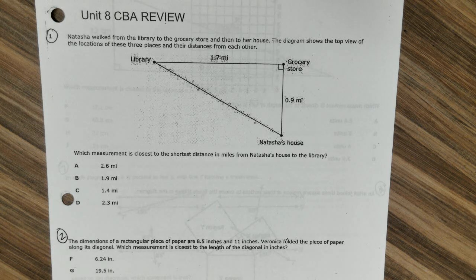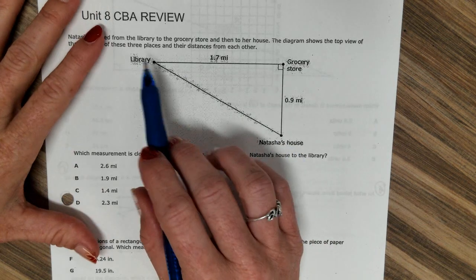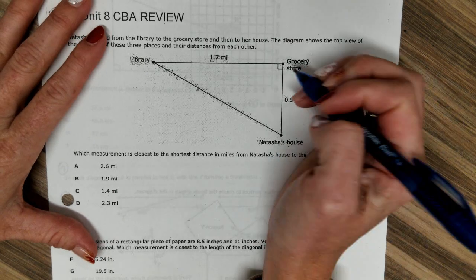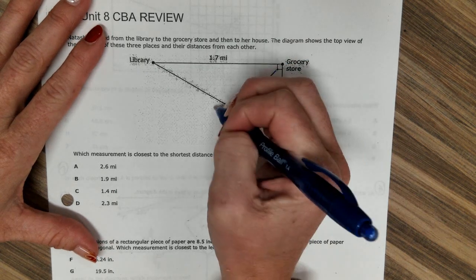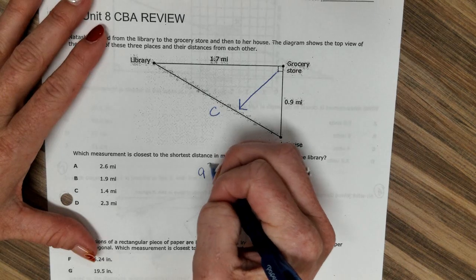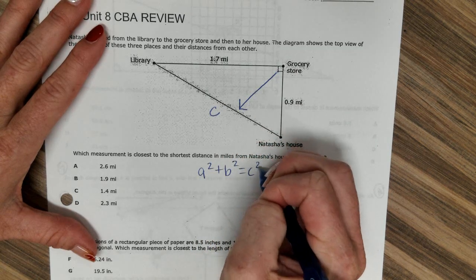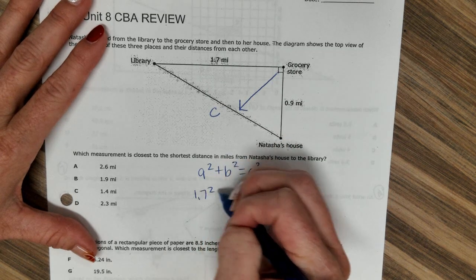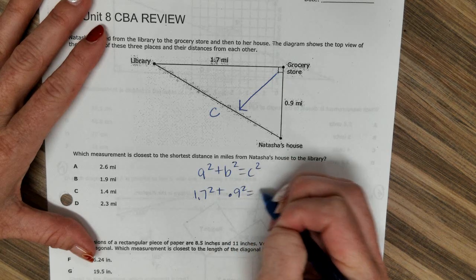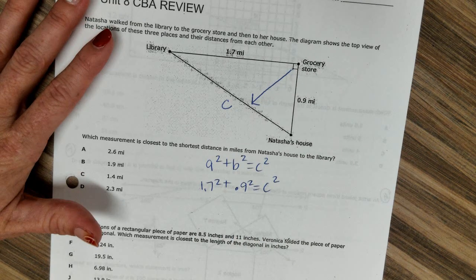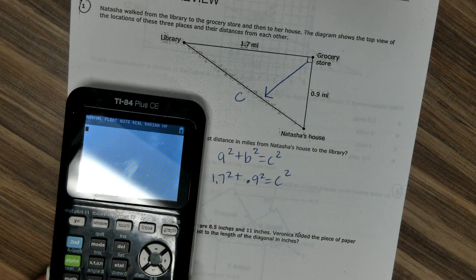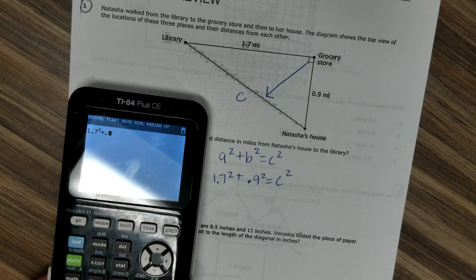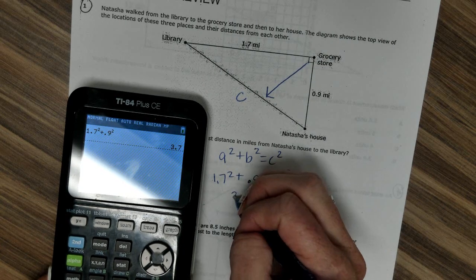Number 1, you were looking for the distance from the library to Natasha's house. What side was this? C. So A squared plus B squared equals C squared. You have 1.7 squared plus 0.9 squared. Are you going to add or subtract? Add. So I have 1.7 squared plus 0.9 squared, which is 3.7.